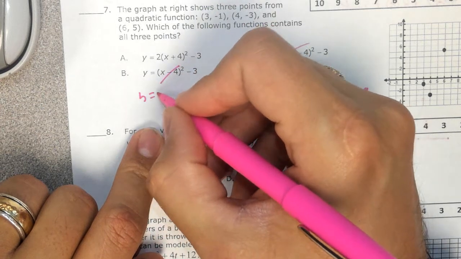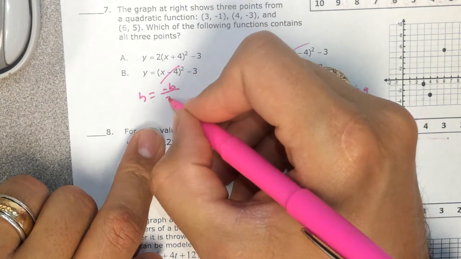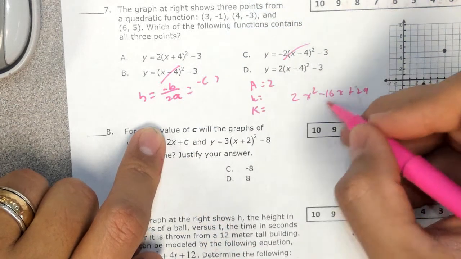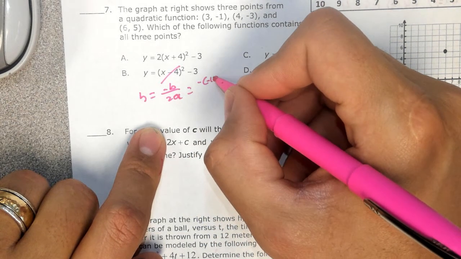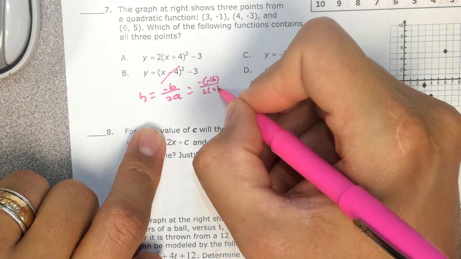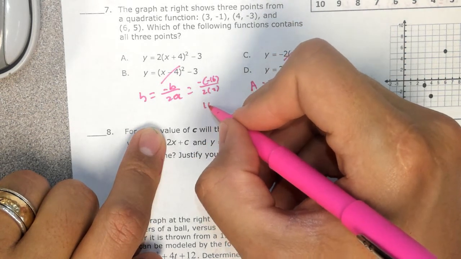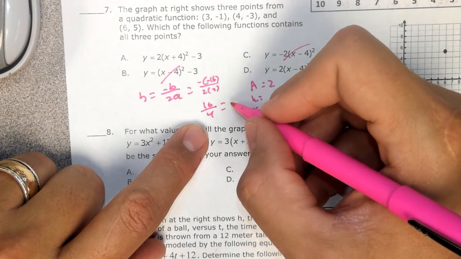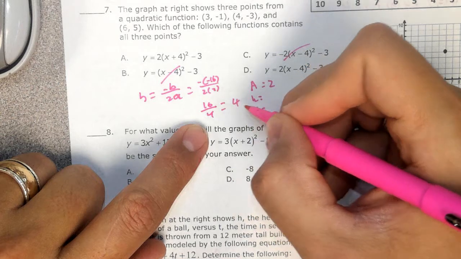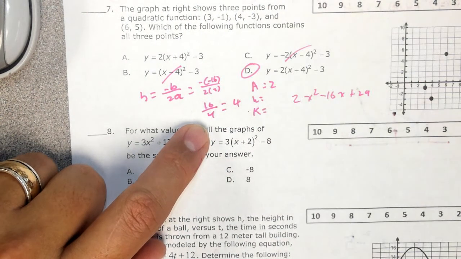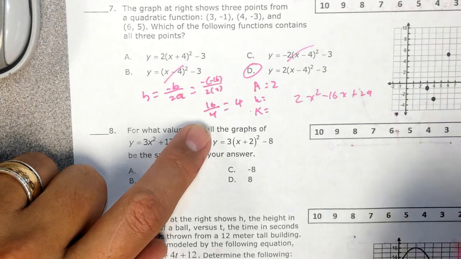My h, I guess we really just need to find h because that's the only thing different in them. h is equal to negative b over 2a. My b value here is negative 16, and my a value is 2. So 2 times 2, we have 16 over 4, which gets us positive 4. So positive 4 in the parentheses would have to be a negative. So that would be D.